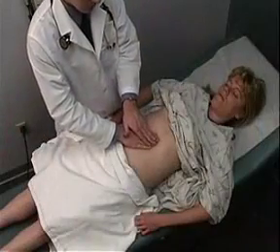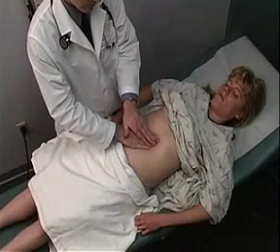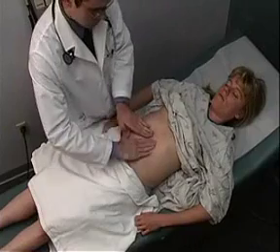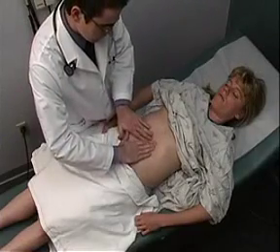Palpate deeply over the abdominal aorta, observing its prominence and its strength of pulsations. Also, determine the width of the aorta. This is generally easier to assess in older patients.